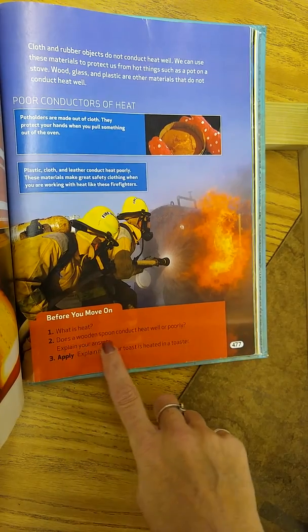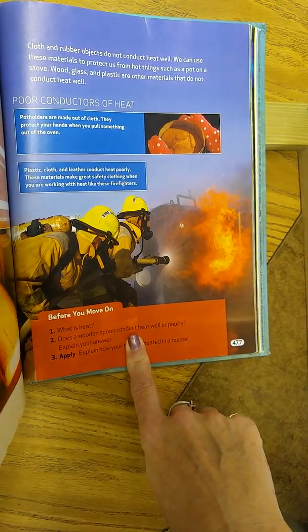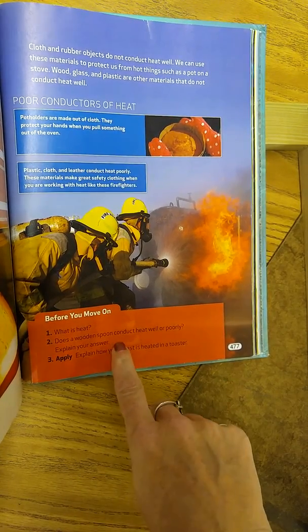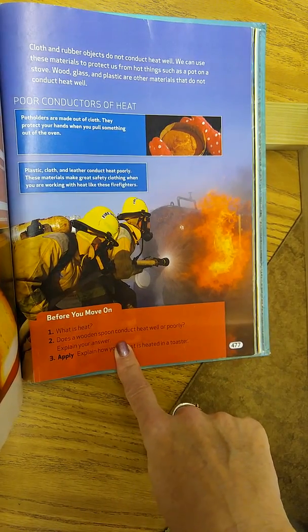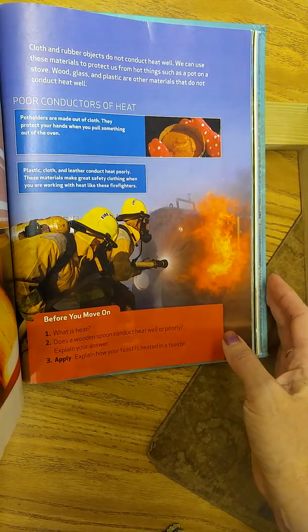My second science class, my afternoon science class, did not have time to complete this. There was a little bit of chit-chatting, so they have to complete that and turn it in to me tomorrow for standards credit. That way I can check and see if they understand the standard that was taught.